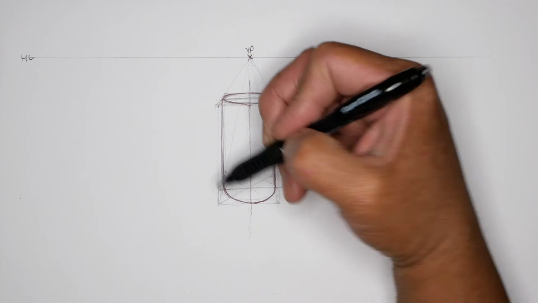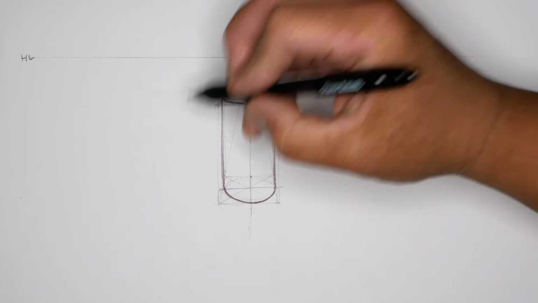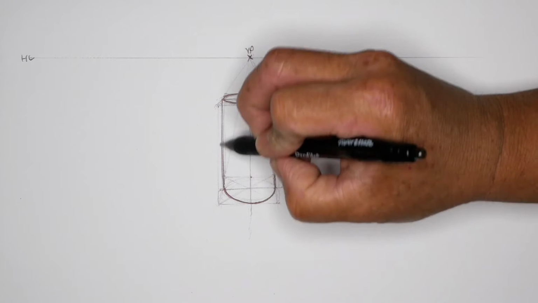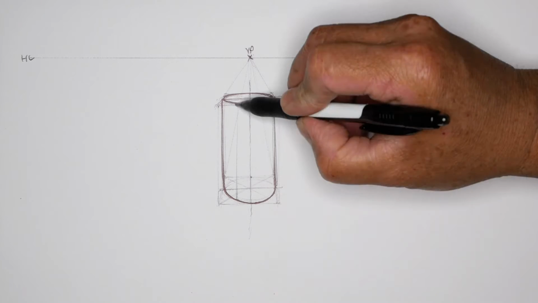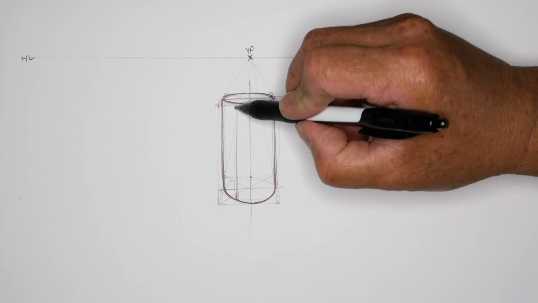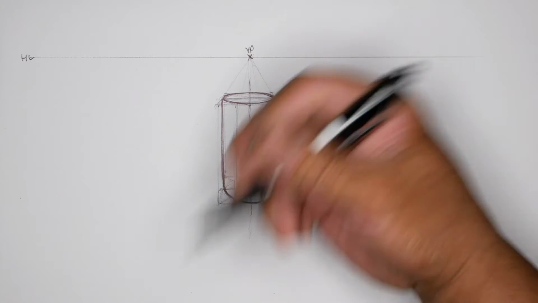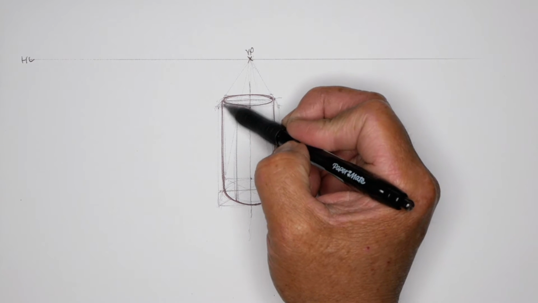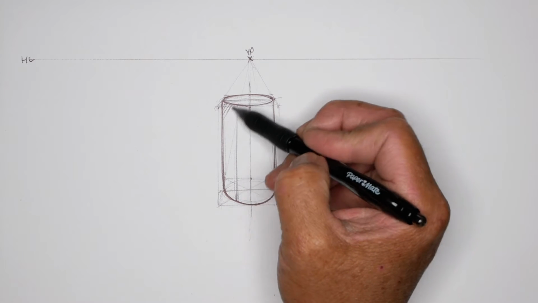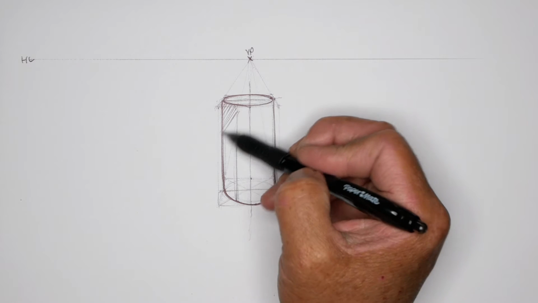So there's our vertical cylinder in 1-point perspective. And I'll even add a little bit of hatch shading just to show volume. I'm going to have a light source coming from the top left, and I'm just going to hatch out this side, or this part of the cylinder.